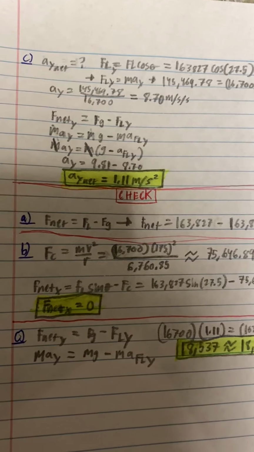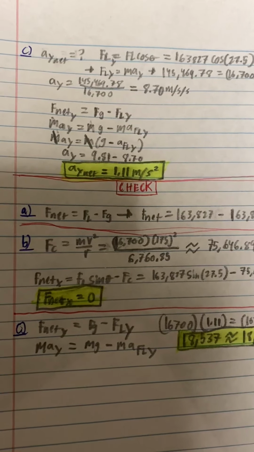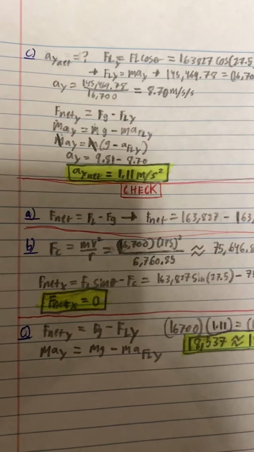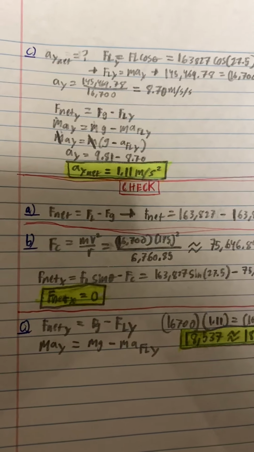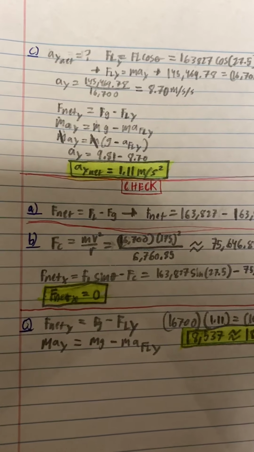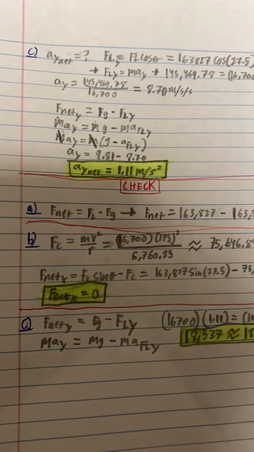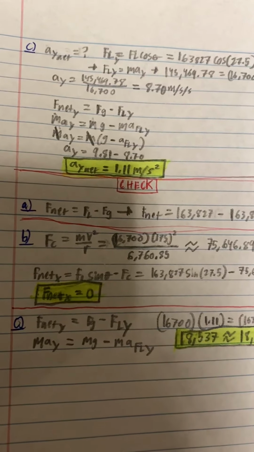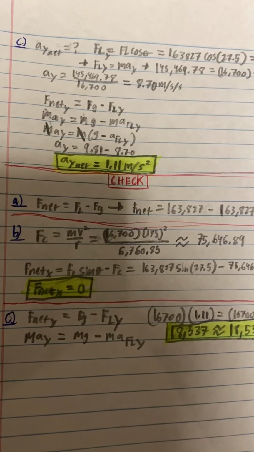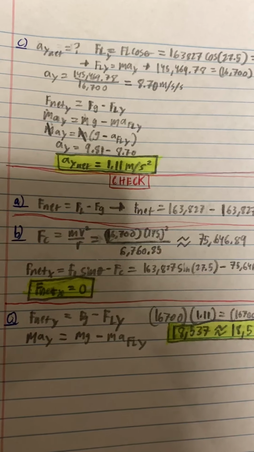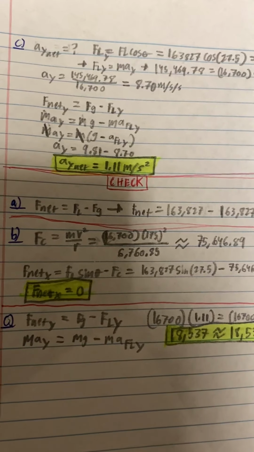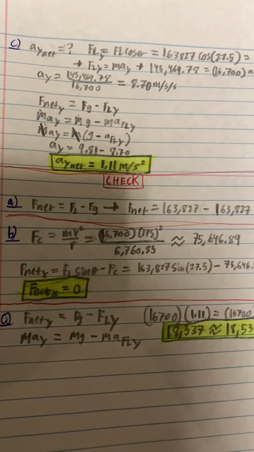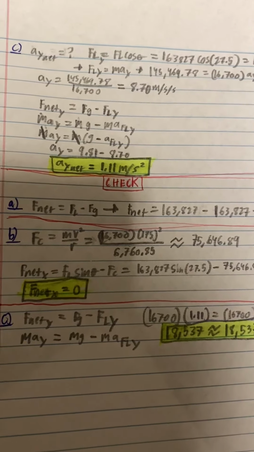Okay, now we set up this equation. We do F net of y being equal to force of gravity minus FL of y. We put in all the variables that they're equal to, and then we try to get masses by itself, and we cancel the masses, or undistribute the masses from the quantities of the forces here. Then we have a of y being equal to g minus a of FL of y. Plug those in. We get a of y being equal to 9.81 minus 8.70, and approximately we get 1.11 meters per second squared for part C.